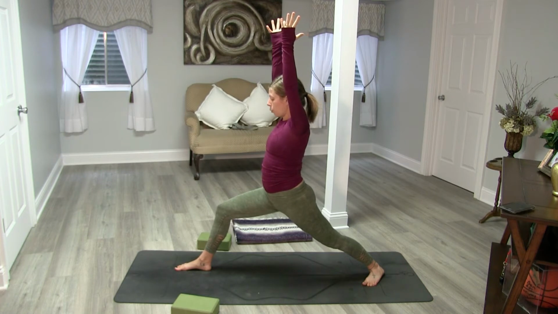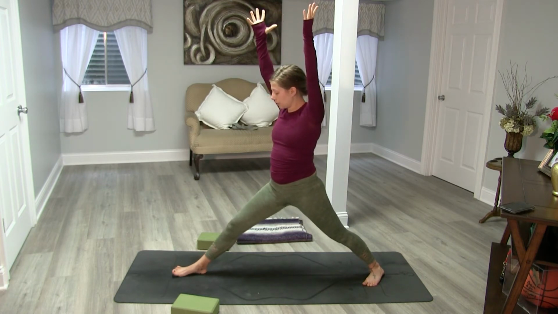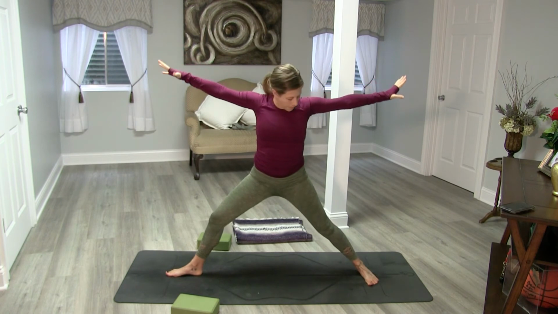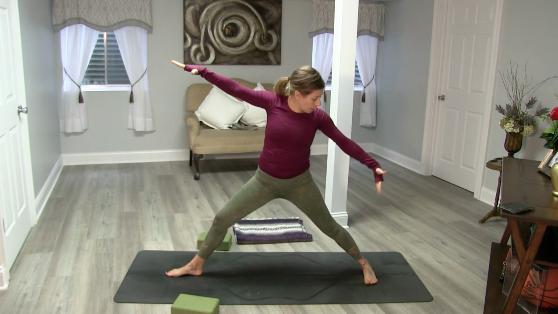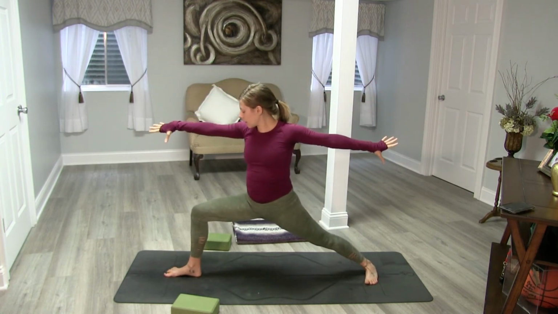And we're going to come into warrior two from here. So you can heel toe that front foot. Back foot comes to even with the back edge of the mat. And then bend back into that front right knee.